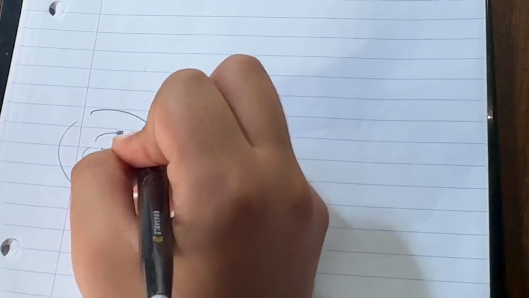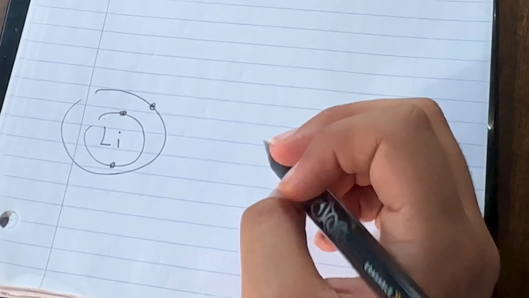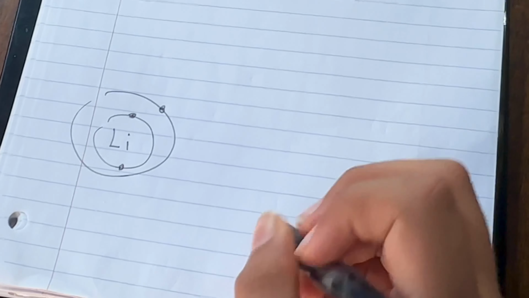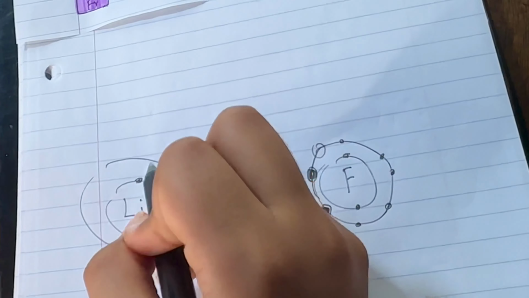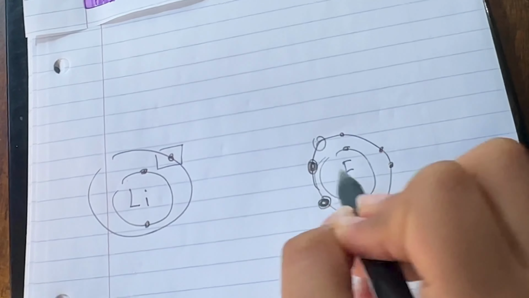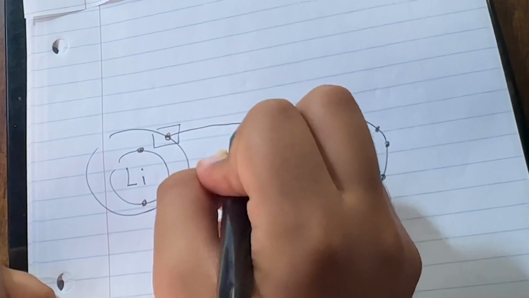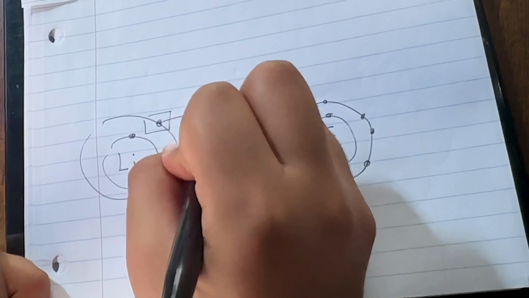Lithium has the atomic number of 3, so 1, 2, 3. And fluorine has the atomic number of 9. So you see lithium has one valence electron and fluorine needs one valence electron. So it's going to give up this valence electron.